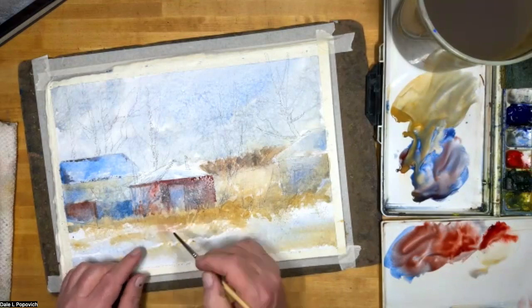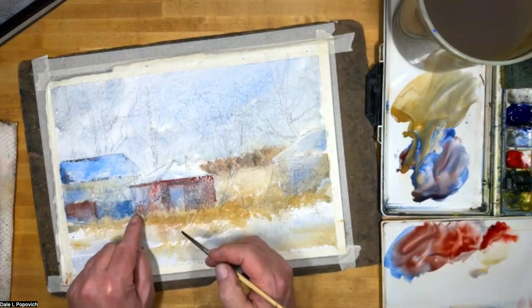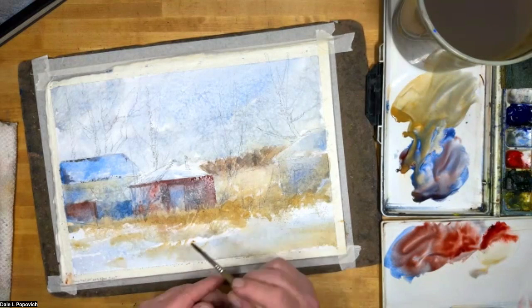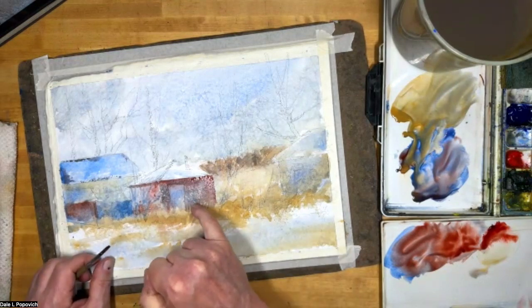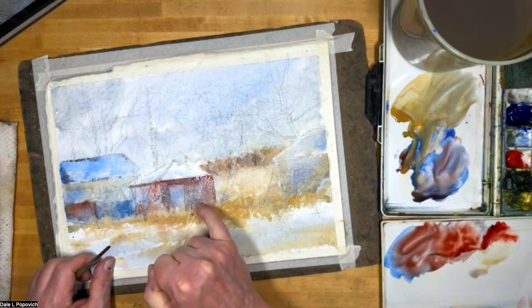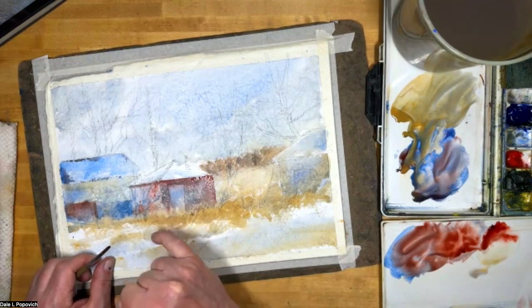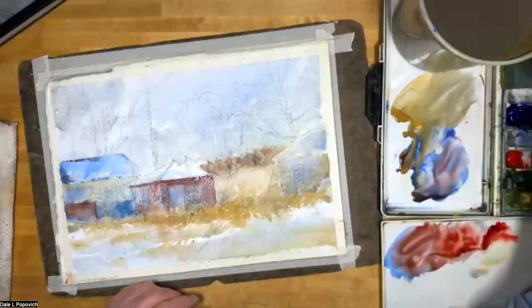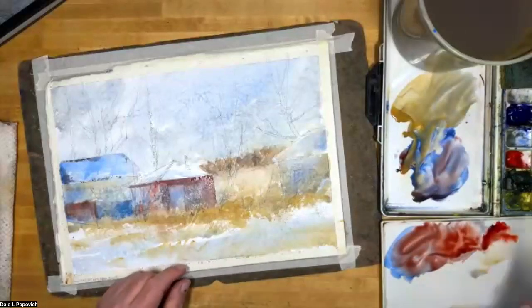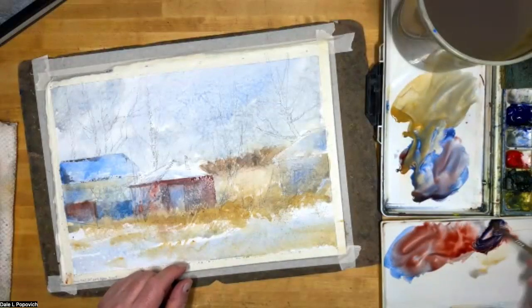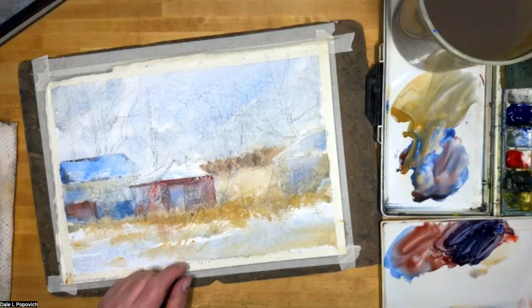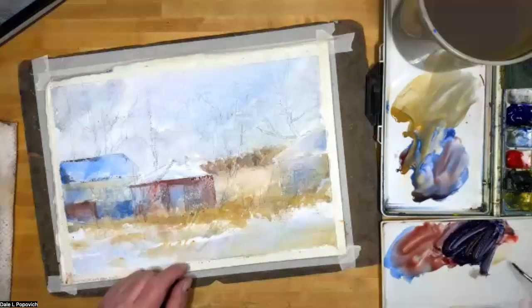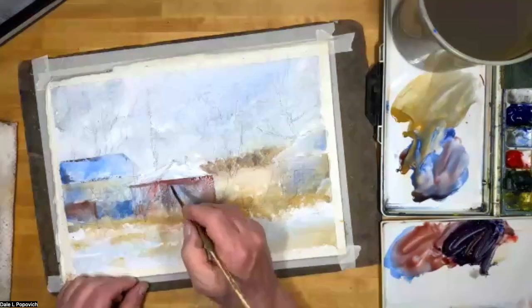Going around the grasses again. And what I'll do is I'll take my nail here and scratch that in. Now I'm going to go into the doorway. So I'm taking ultramarine blue, a little bit of the brown matter, and just a little bit of the burnt sienna to slightly gray it.